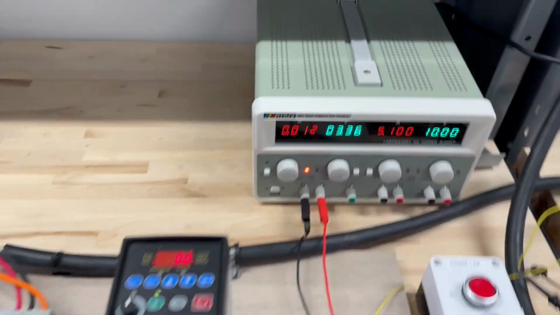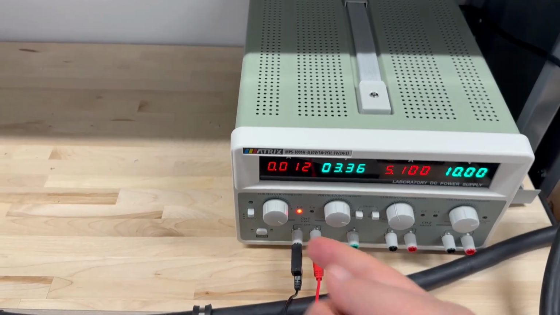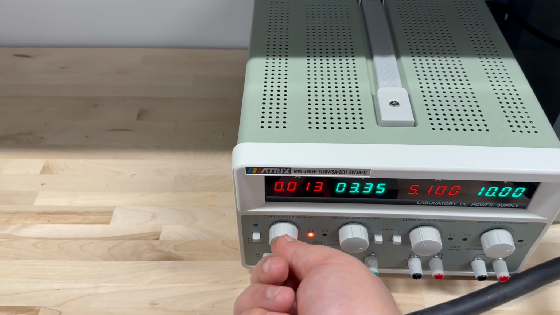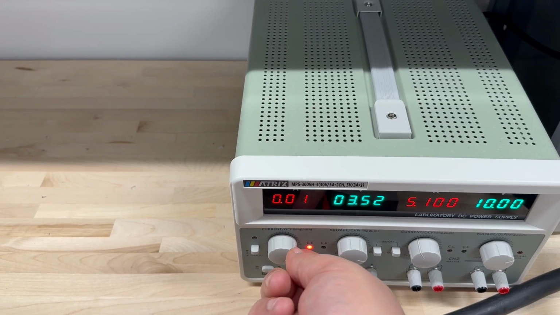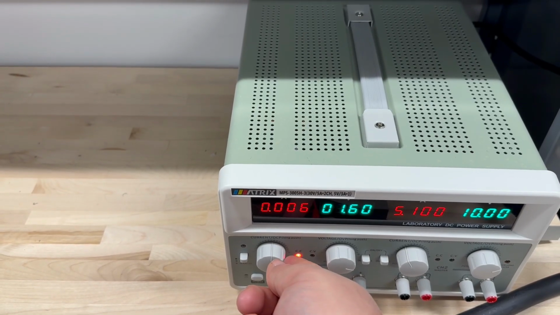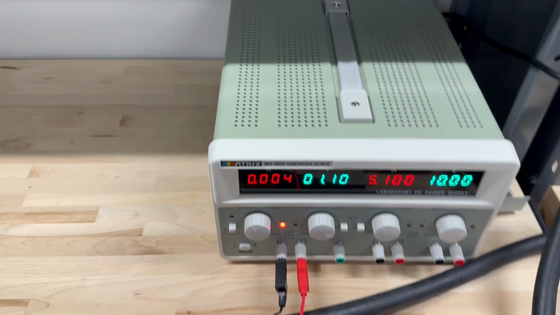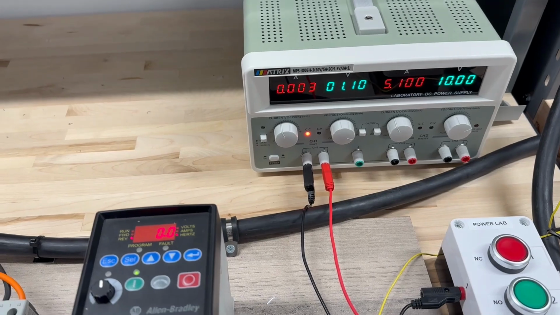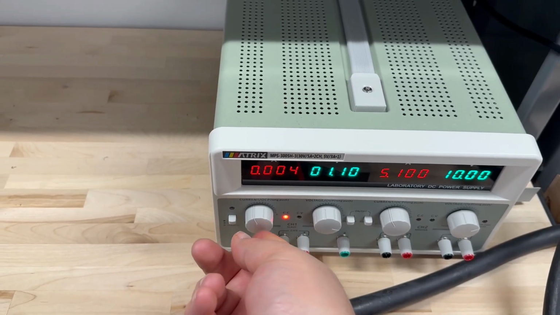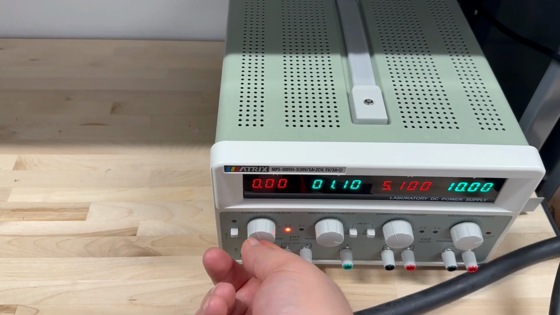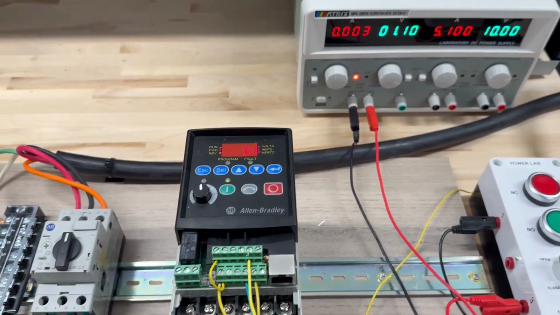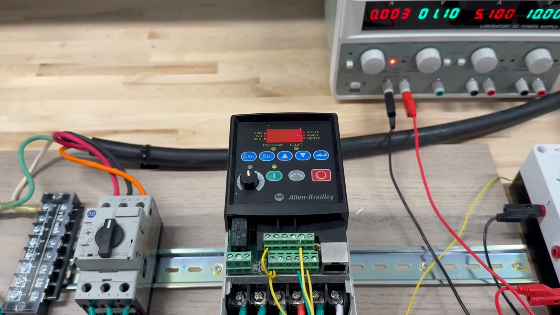Before that, let's adjust this to the minimum speed, which should be 4 milliamp, right? So I'm coming here and decreasing that. The 4 milliamp should be 0.004. Right now I have adjusted it to 4 milliamp, and it has actually moved to 4. So now let's run the motor. What we expect is that it should be on minimum frequency, right?